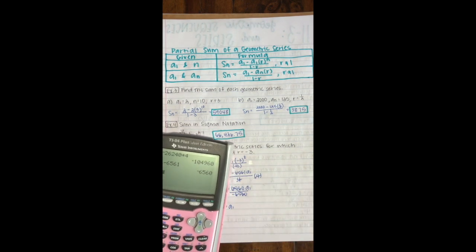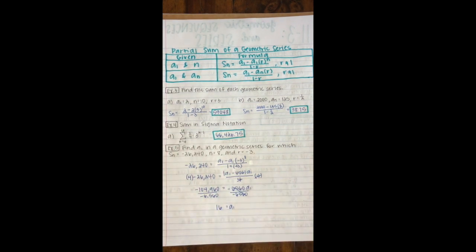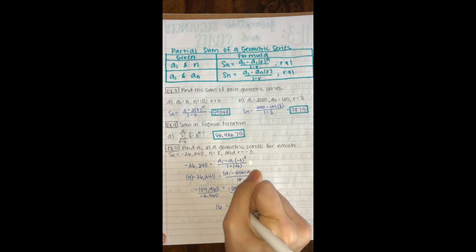So negative 104,960 divided by negative 6560, and our answer is 16. So A1 is 16.